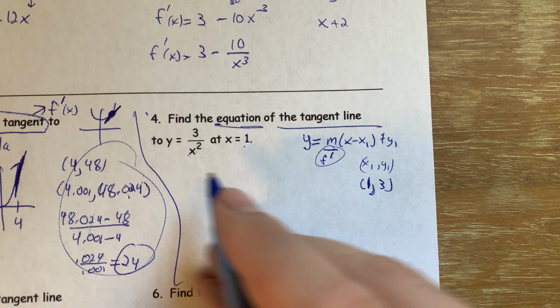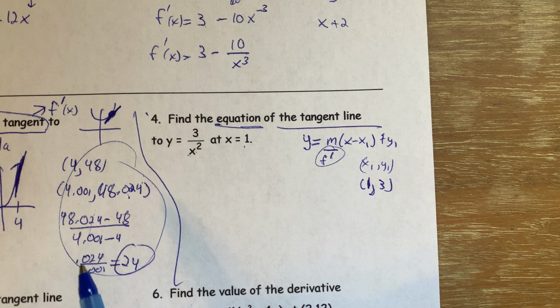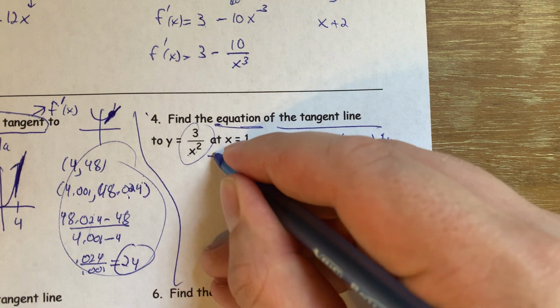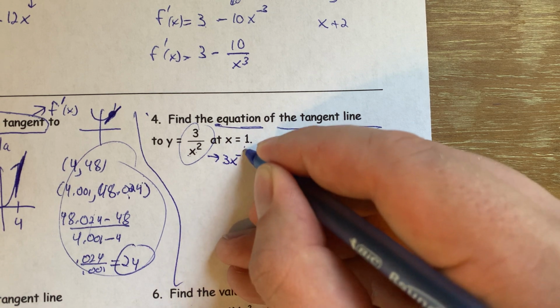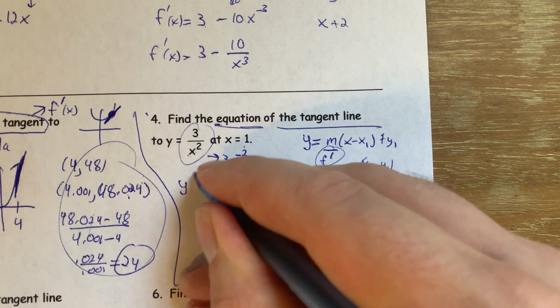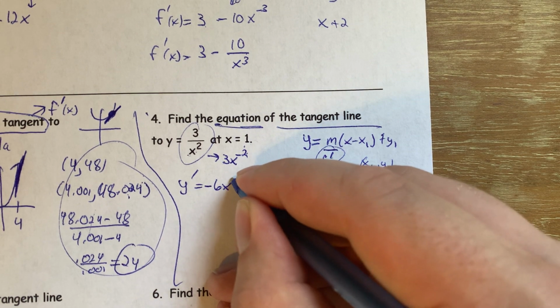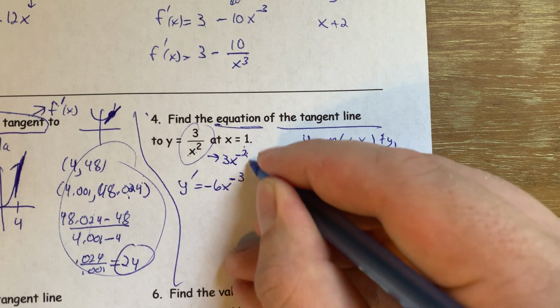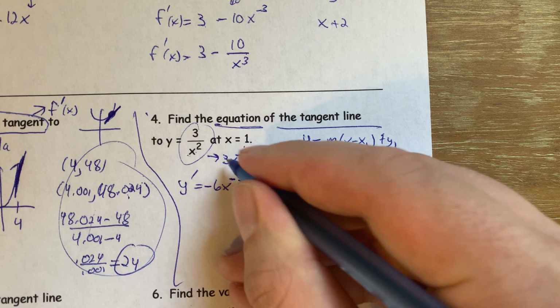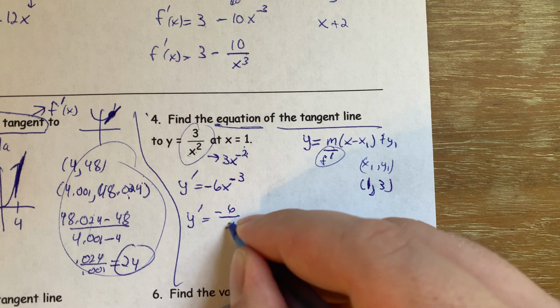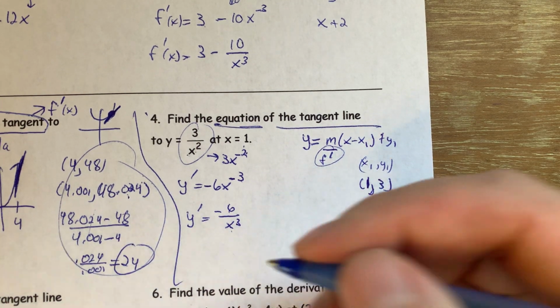And now we need the slope. And we'll use our derivative formula. How do we do the derivative of this? Well, this needs to be rewritten as a power rule, 3x to the negative 2. And so y prime will be negative 6x to the negative 3 power. We need to lower the power down by 1. So we multiply and lower the power down by 1. And we rewrite this as negative 6 over x cubed. A negative power means dividing.